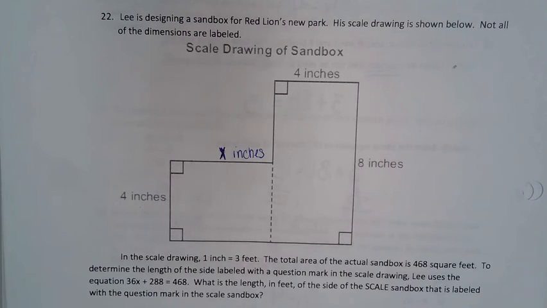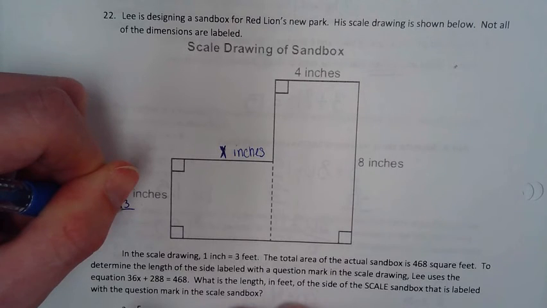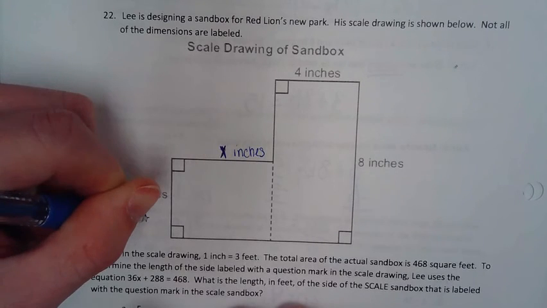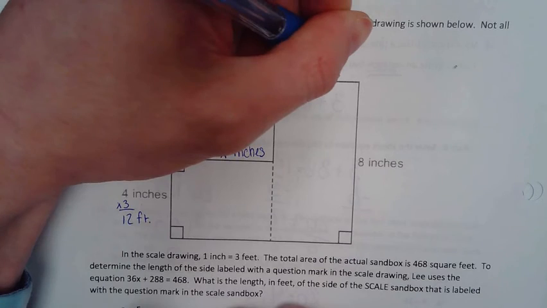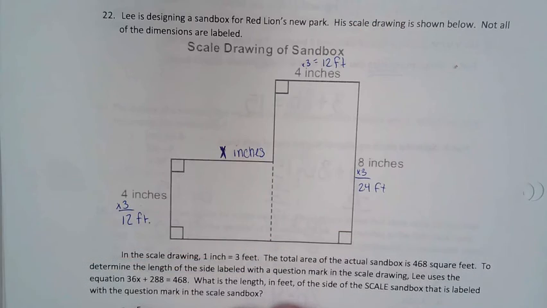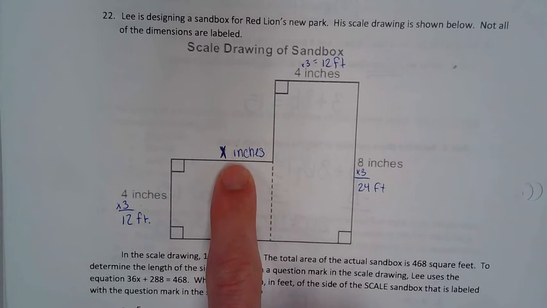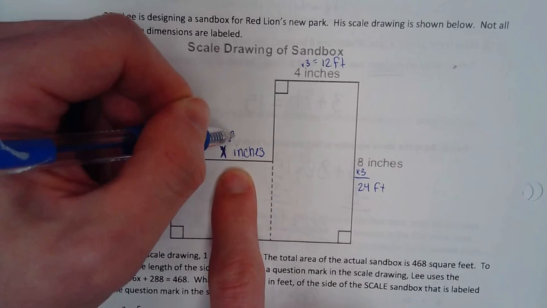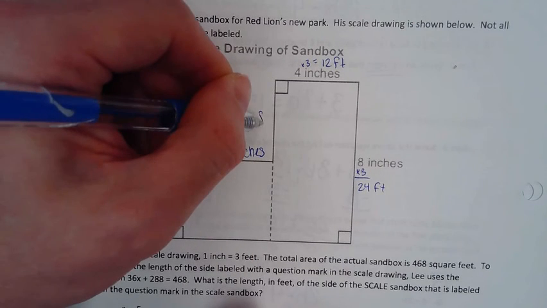In the scale drawing, 1 inch equals 3 feet. So if I want to find out what everything is in feet, I would just multiply it by 3. So 4 times 3 gives me 12 feet. The 4 inches times 3 gives me 12 feet here. The 8 inches times 3 gives me 24 feet. I just multiplied everything by 3. But if I need to find everything, then I should probably change this from inches to feet too. So I need to do times 3. X times 3 is 3x feet.